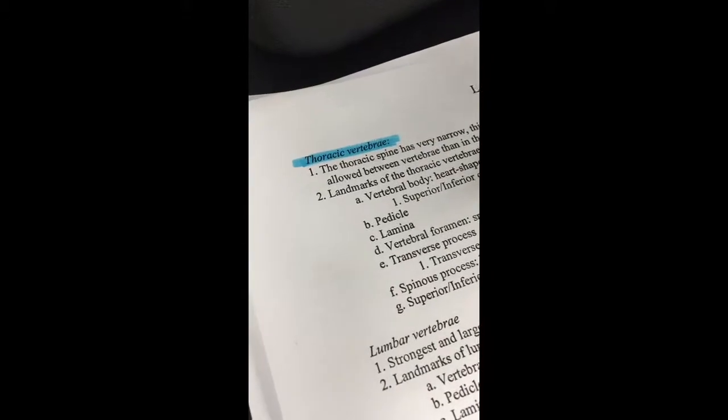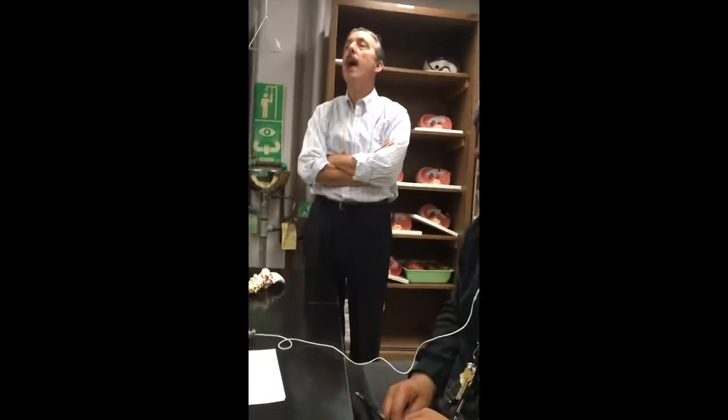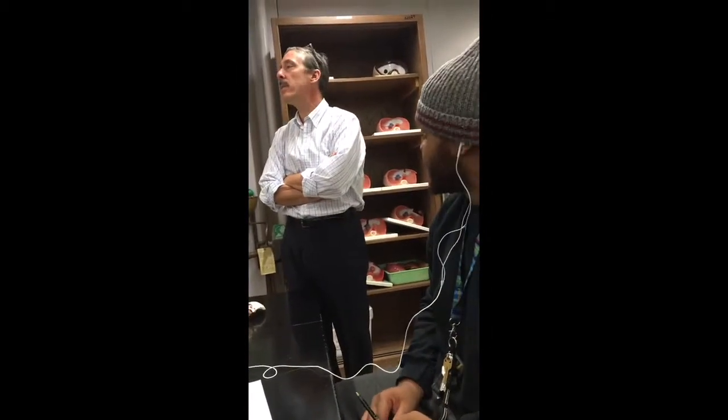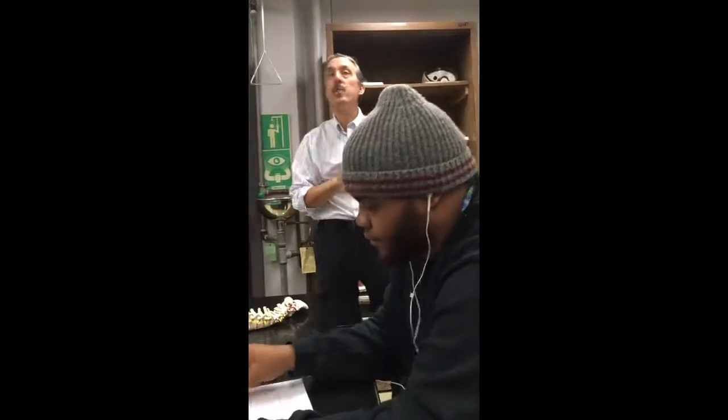Again, how many thoracic vertebrae are there? 12. Primary or secondary curve? Primary curve, right? So it's in the direction of the fetal position. Good. So let's go over some of the main typical features.